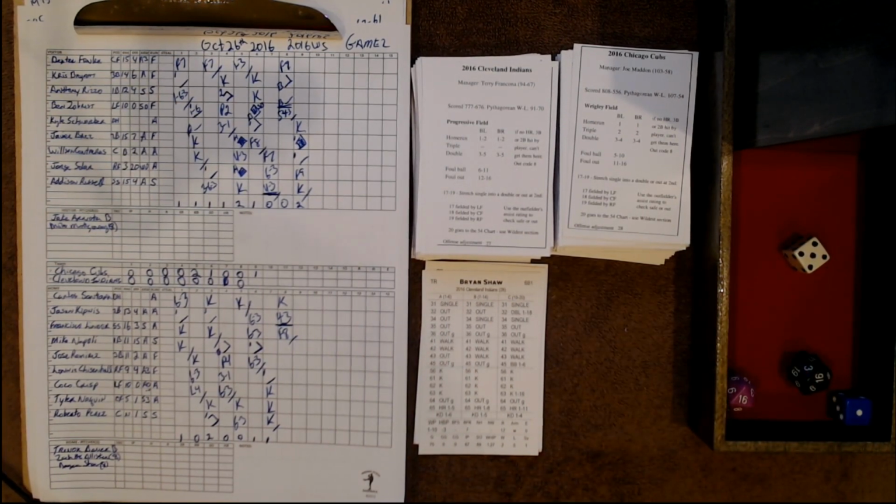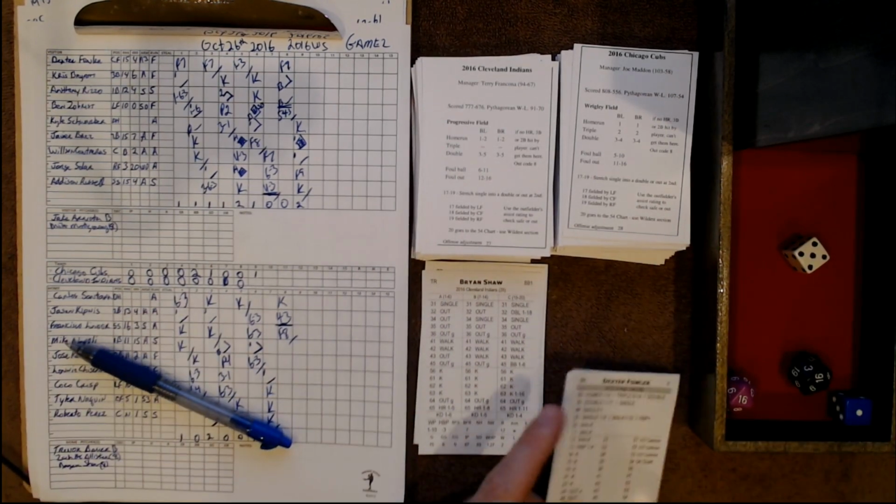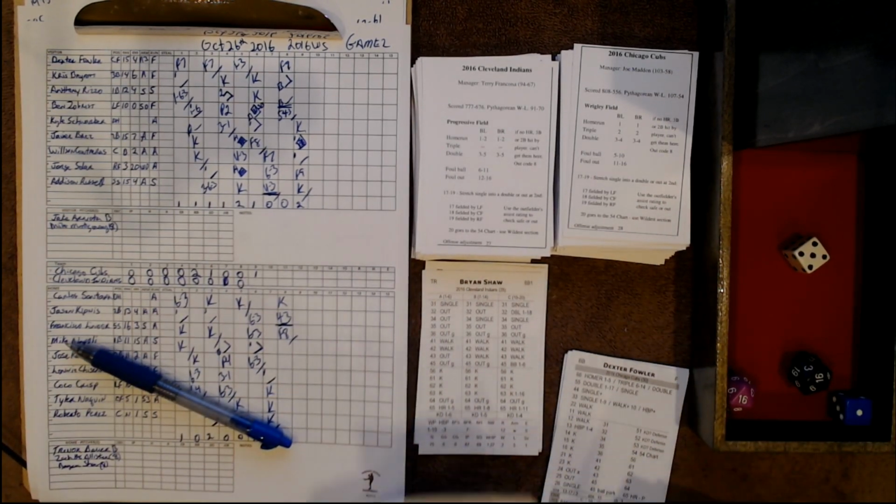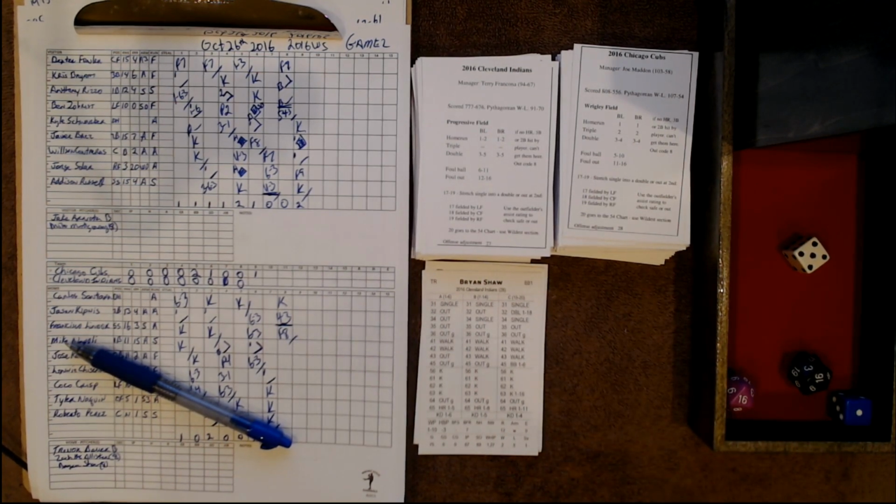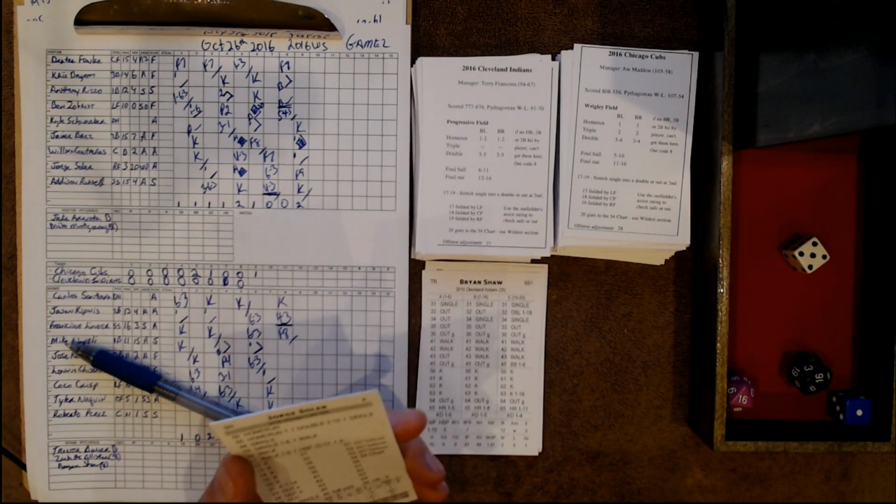All right, so one thing I am going to check is the Cubs actually have Jason Heyward that they brought in, probably for defensive purposes. Let's see. And I'm going to look at Soler at right field.